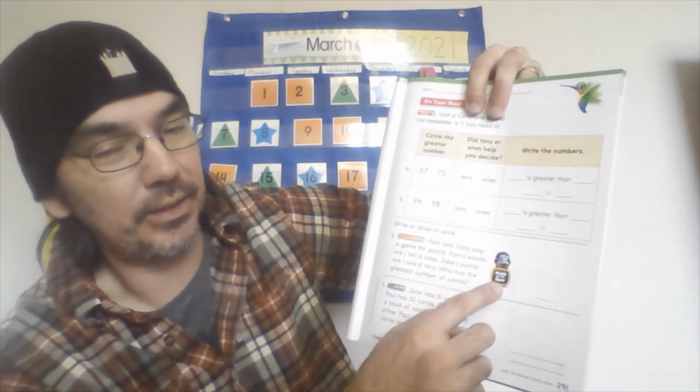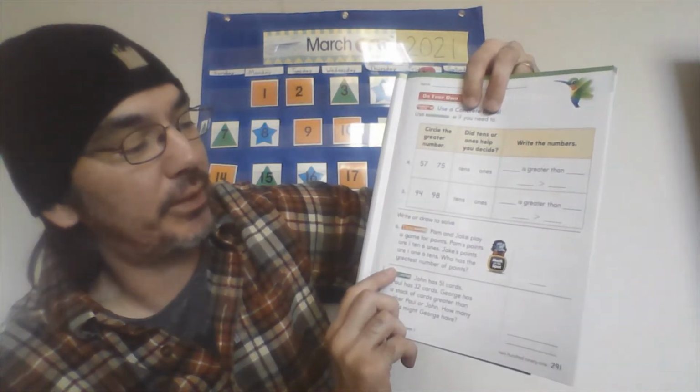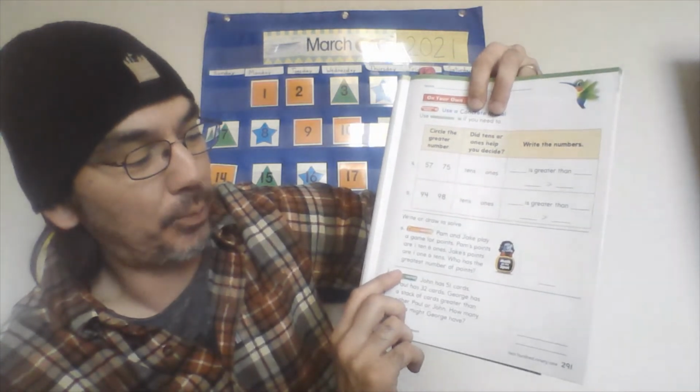And this is a little bit of a challenge. It says Pam and Jake play a game for points. Pam's points are 1 ten and 6 ones. Jake's points are 1 one and 6 tens. Who has the greatest number of points? Is it Jake or Pam? So you're going to figure out who has the most points and then write the name right here, Jake or Pam. Okay?